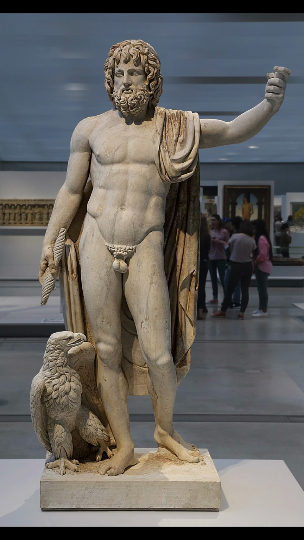Zeus, the paramount deity of the ancient Greek pantheon, held a central position not only in mythology and cult but also in the visual culture of antiquity.